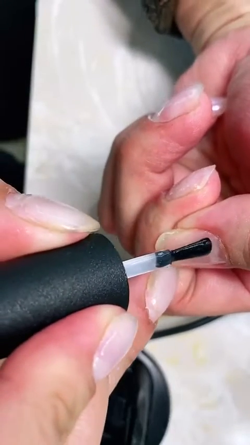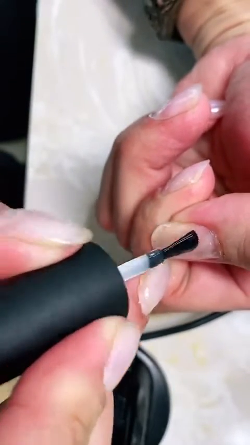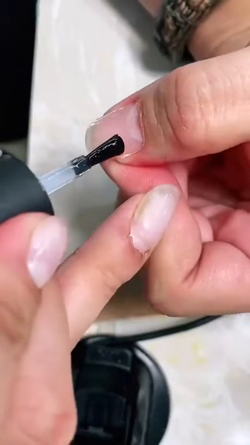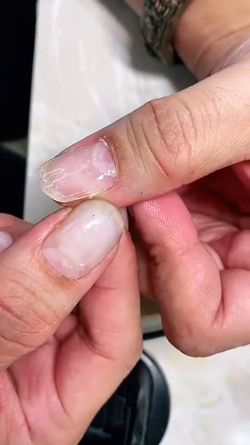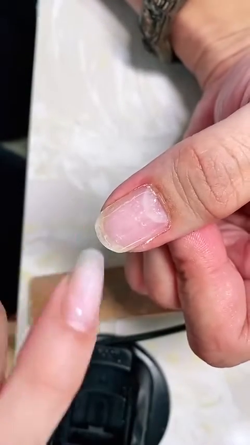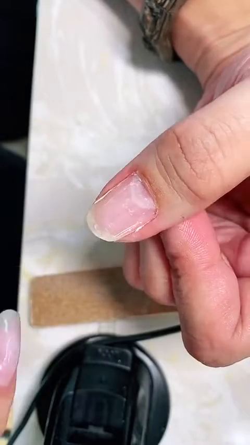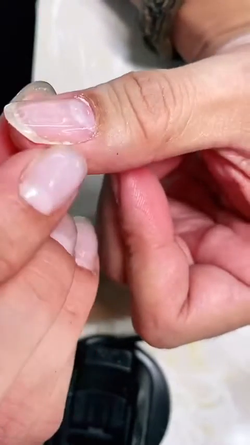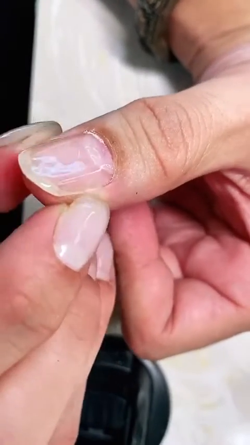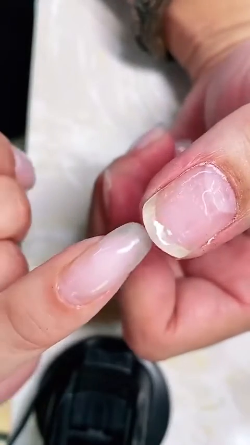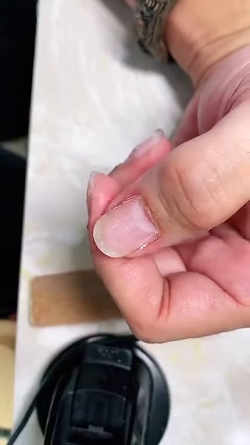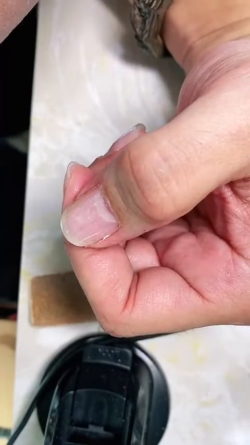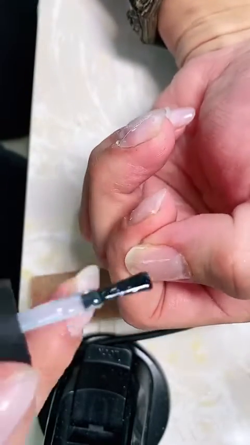Okay. So what we do, we're going to start here, which is called the nail fold. When we see the skin, which is the side of your nails right here, this cuticle is folding into your nail bed. That's what is called a skin fold. So in order for us to do that, we have to push the skin to the side. So our nail bed, which is right underneath here, is going to grow. It's going to get wider, and that's how we're going to get our nails healthier.